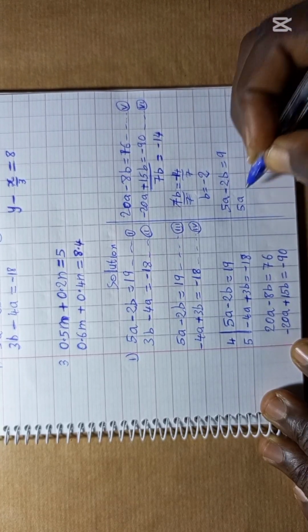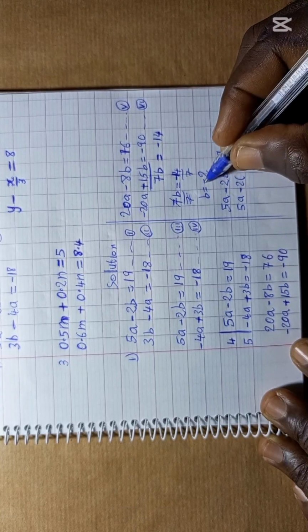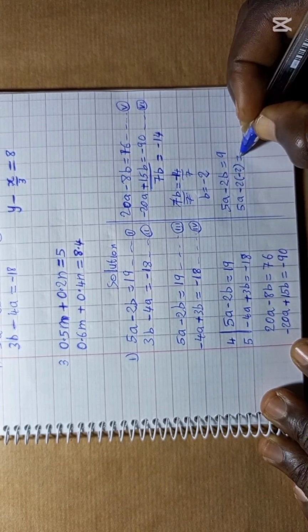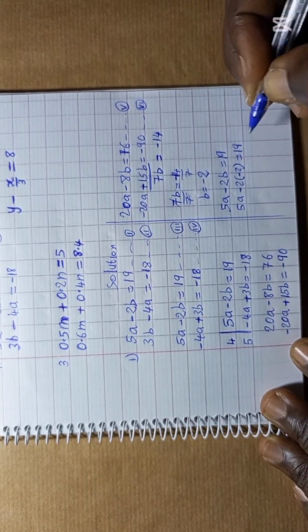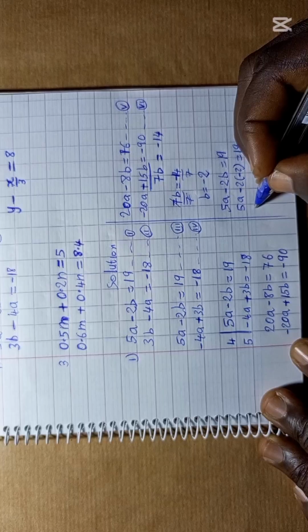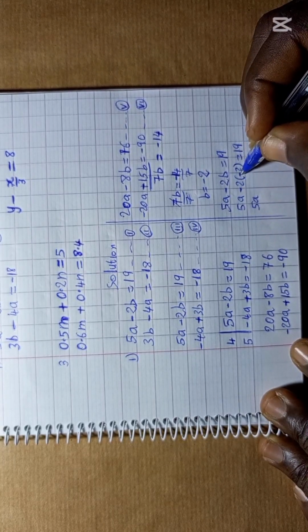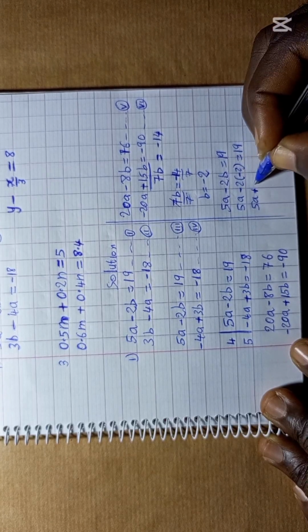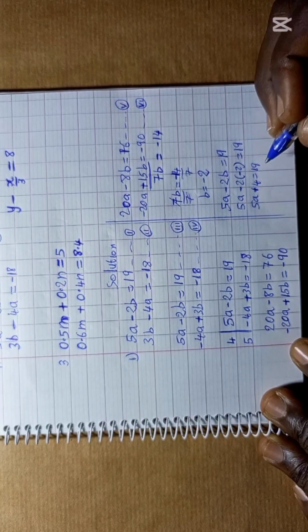Then 5a minus 2 open bracket, b now is minus 2, close bracket, equal to 19. Then 5a now minus 2 times minus 2, that is plus 4, is equal to 19.